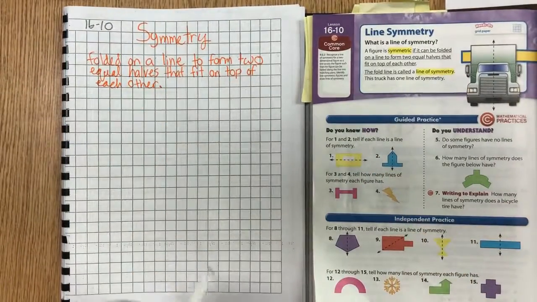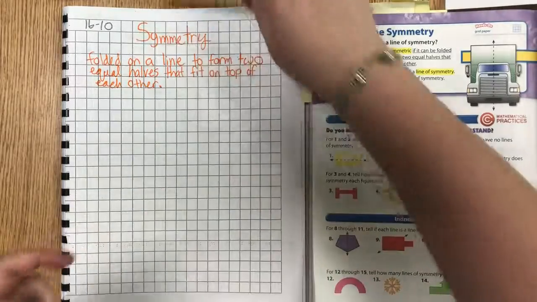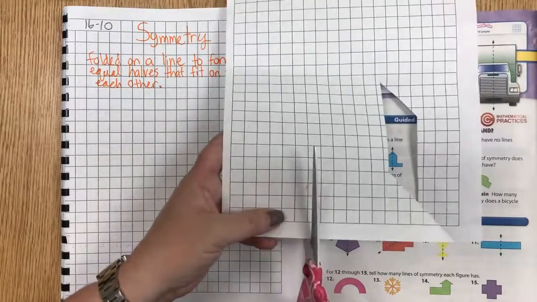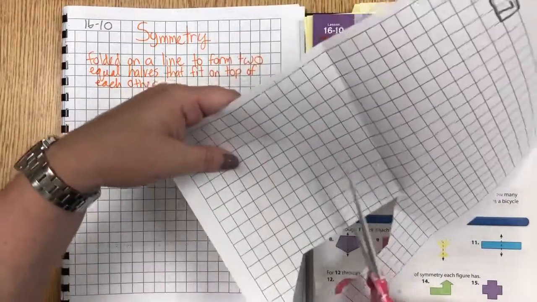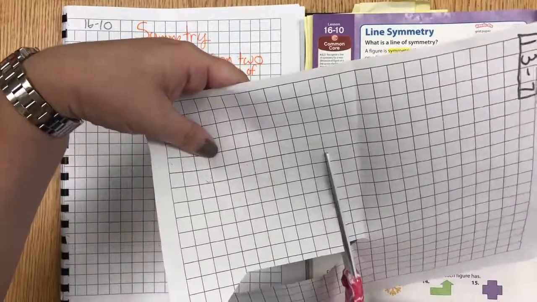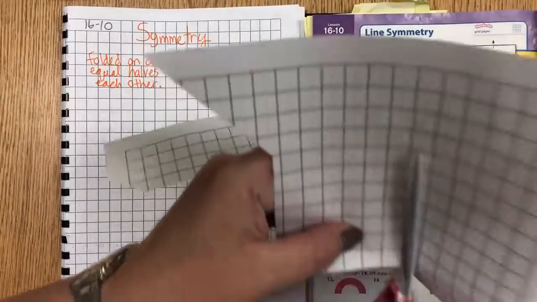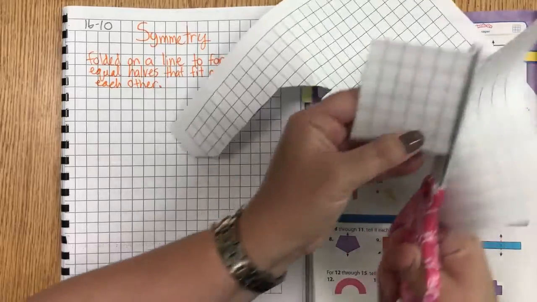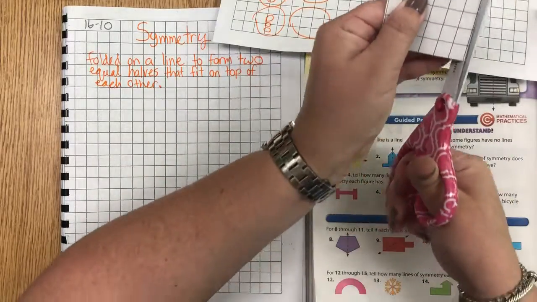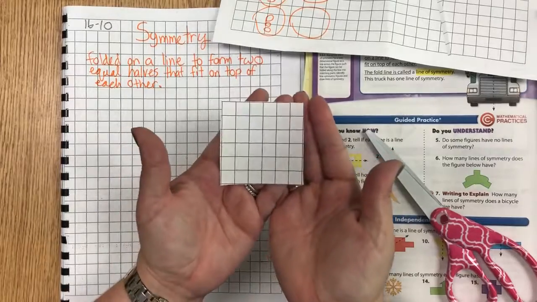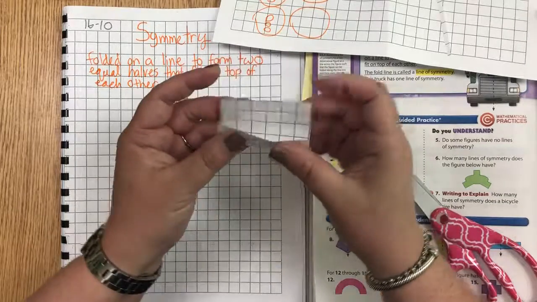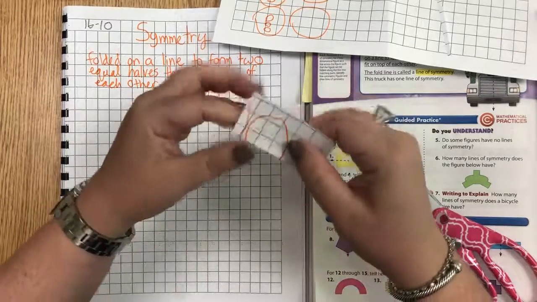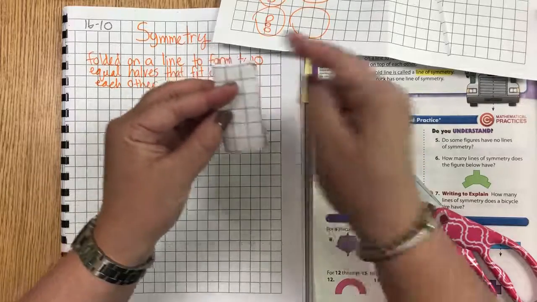And to sort of give you a visual of that, let's say I have a shape here. I'm going to go for a square. Okay, so here's my nice, lovely little square. If I were to fold it in half, does it match? Yes, it does. If I were to fold it in half, there's nothing sticking out on either side.